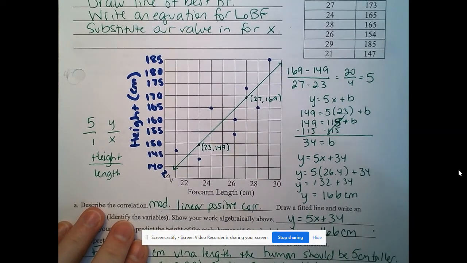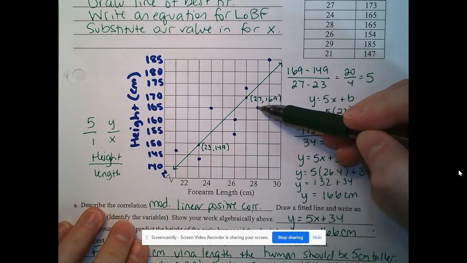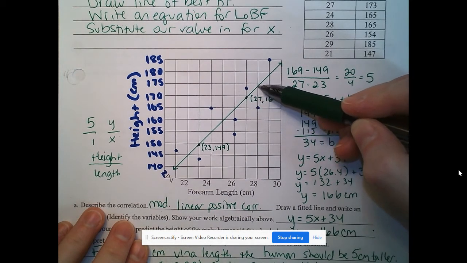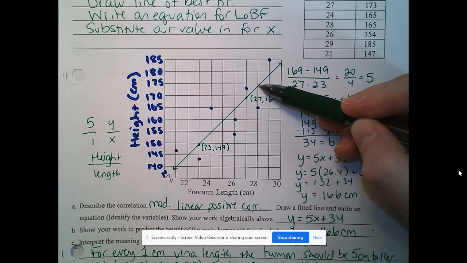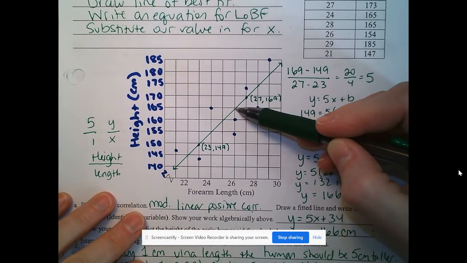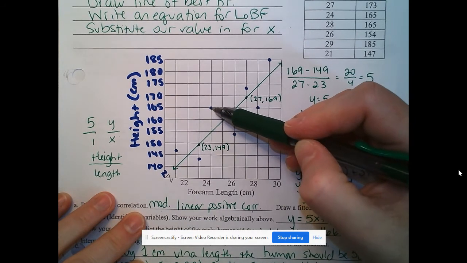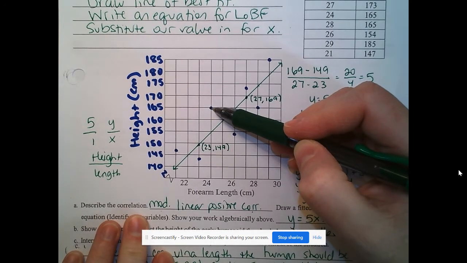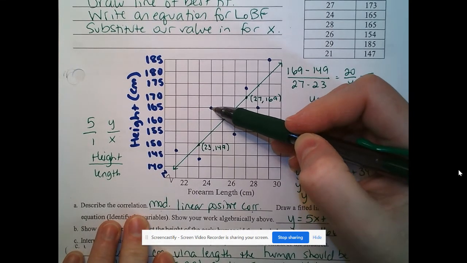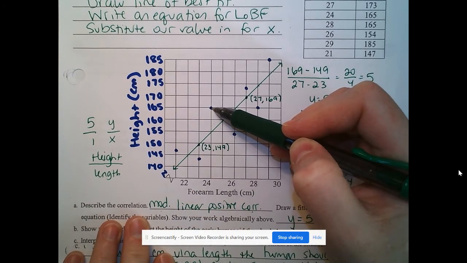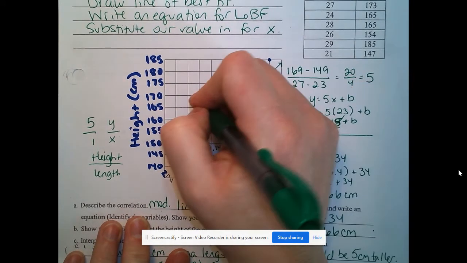So what is the point that is the furthest away, either straight up from the fitted line or straight down from the fitted line? And you'll notice like this one over here is almost 2 full squares away, right? Almost 2 full squares away below the fitted line. This one is a good contender here. It is about 2, but this one right here is just over 2. That one is actually our max residual. And so we would go with, that point is 24,165.